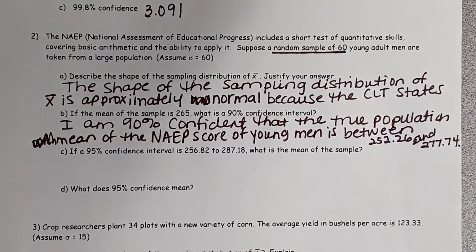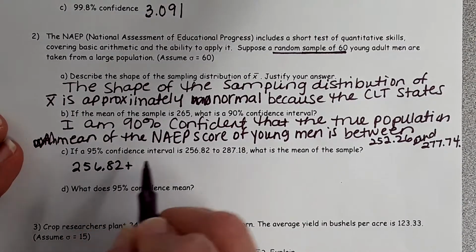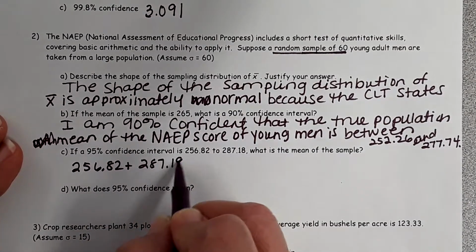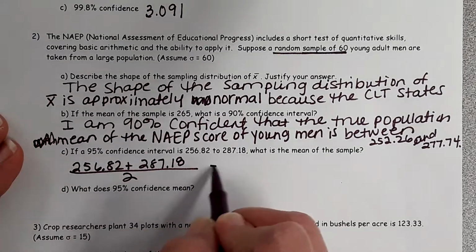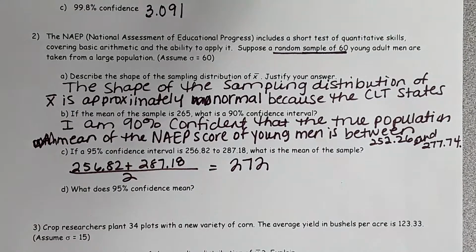If a 95% confidence interval is 256.82 and 287.18, what is the mean of the sample? You can do it the long way, but remember, the X bar is in the center, so all you have to do is add these two scores up and divide by 2, and you get 272. A nice sentence would be good, but if you show work, that's good as well.